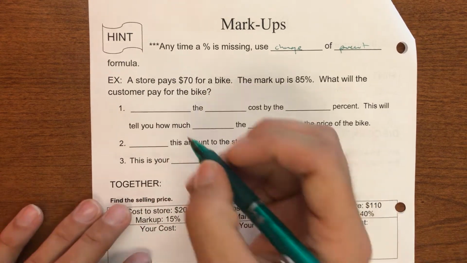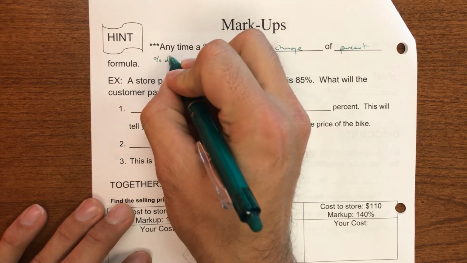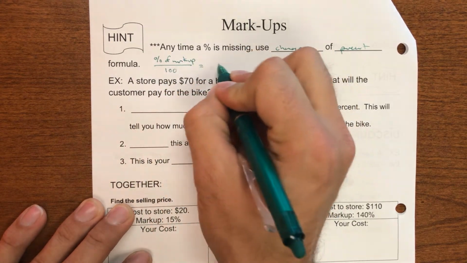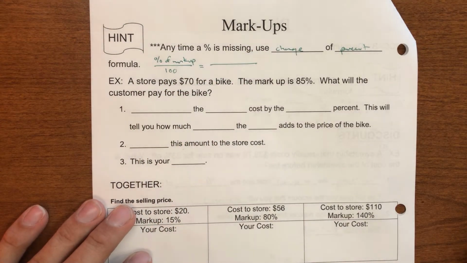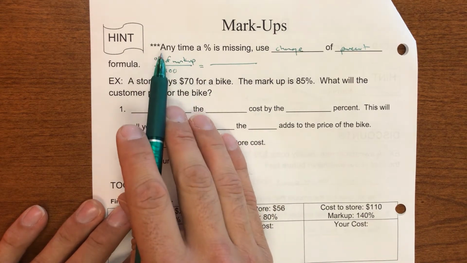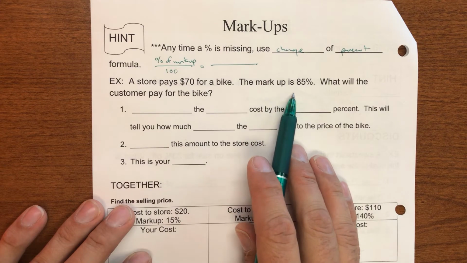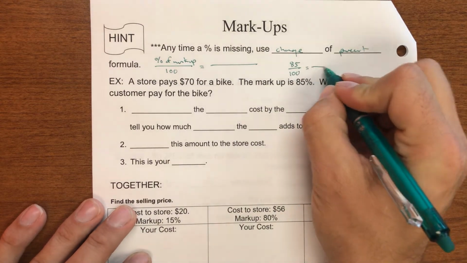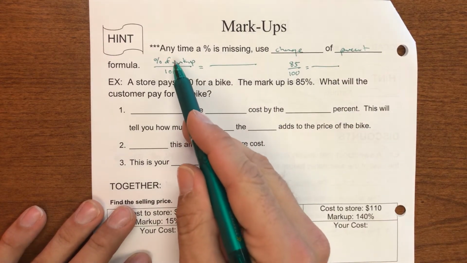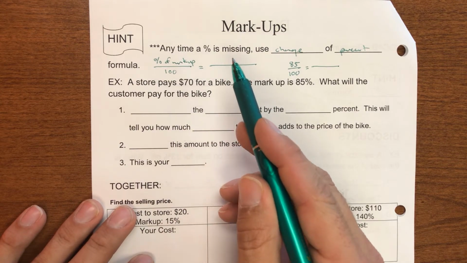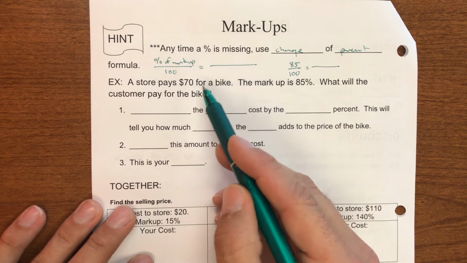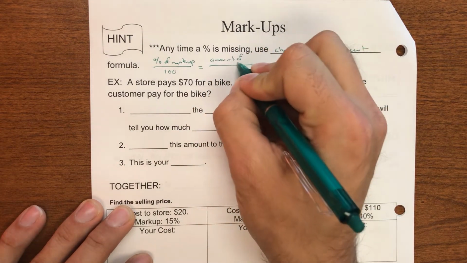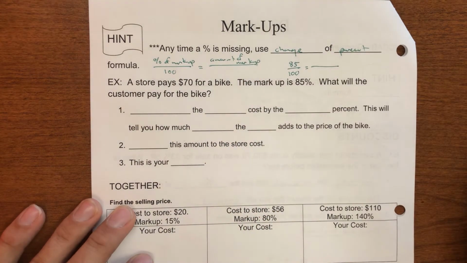So the proportion, the way it looks, of course, is the percent of markup goes on the left, and underneath that goes 100 because we always put percent over 100. So the percent of markup, the percent that we're going to mark it up, in this case, is 85%. So over here, I'm going to put 85 over 100. Because this is my percent of markup, this is going to be the amount of markup, or in other words, the amount that I'm going to add to this price. So up here, we'll put amount of markup.